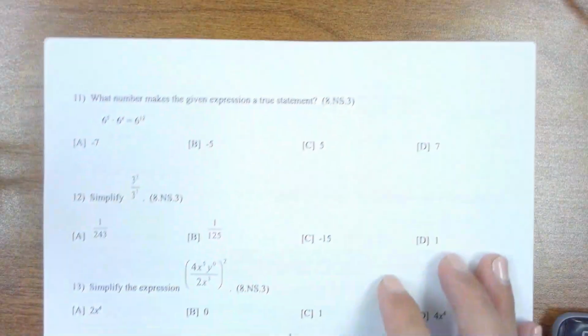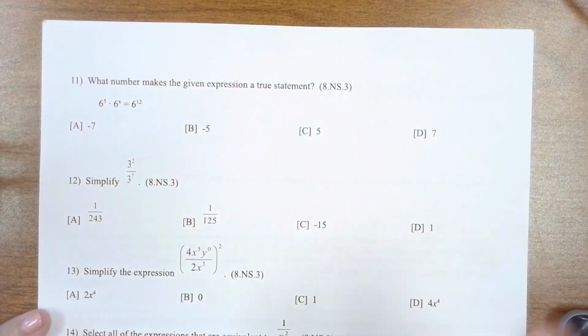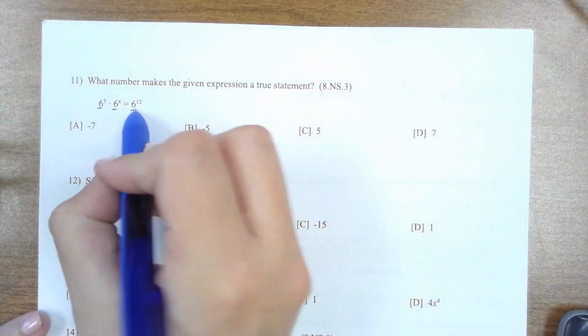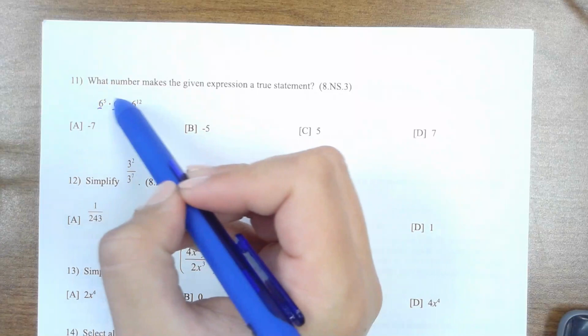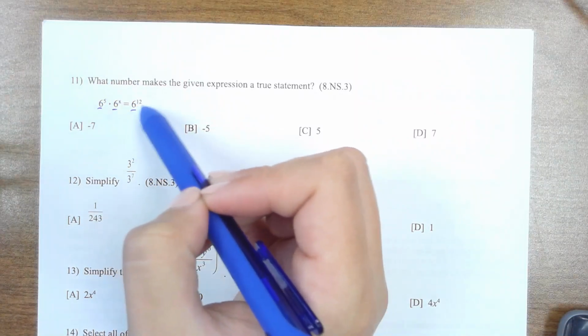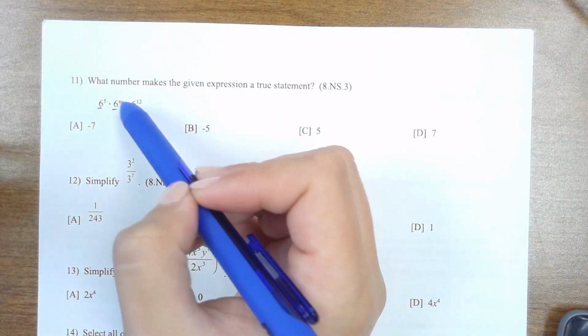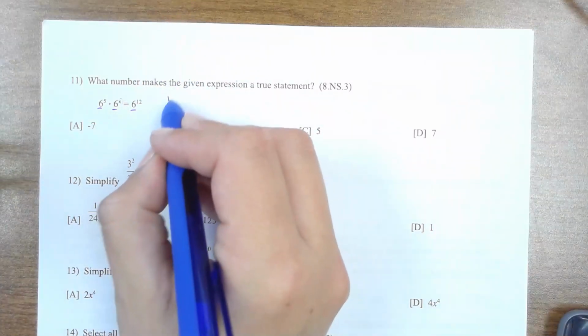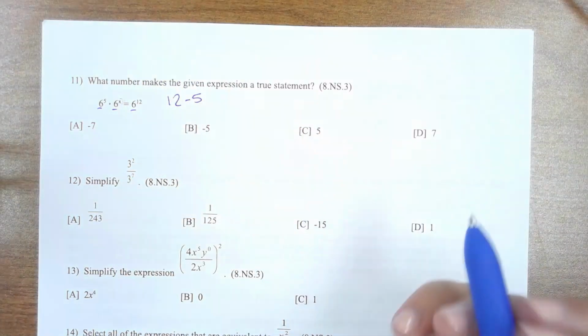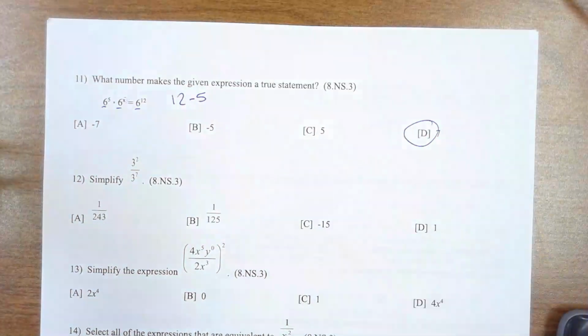All right, number 11. What number makes a given expression a true statement? So I see same bases here and we're multiplying. So the rule is you would add these exponents together to get this space over here. So to figure out this missing exponent, you would just take your 12 minus your 5, and that would give you a positive 7.